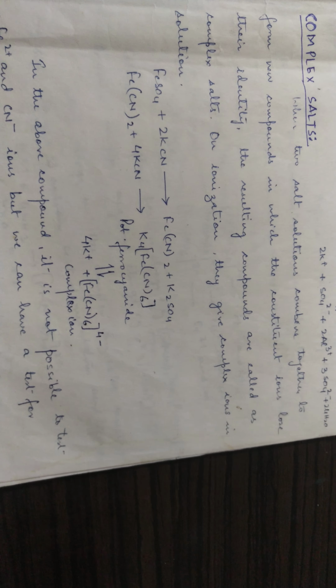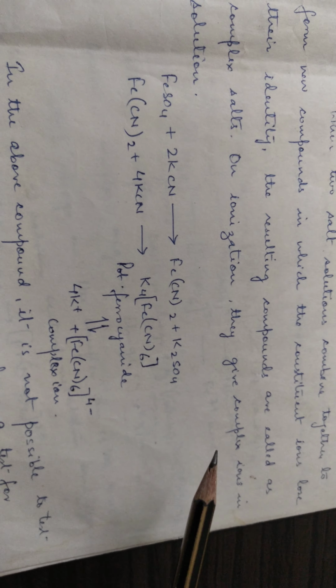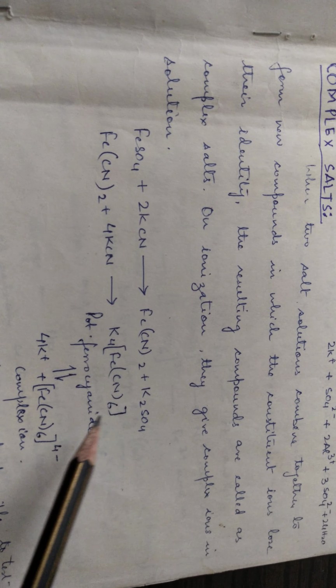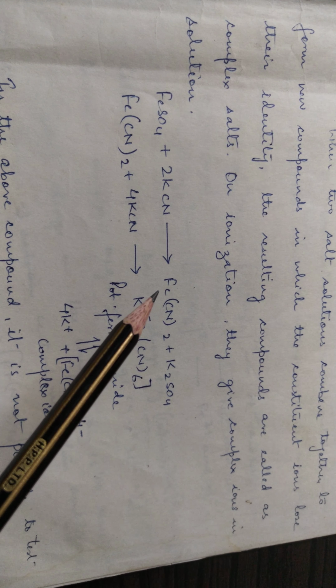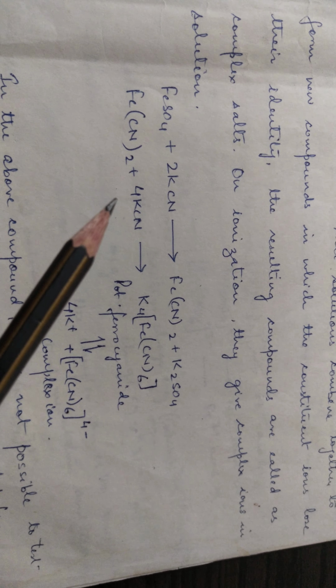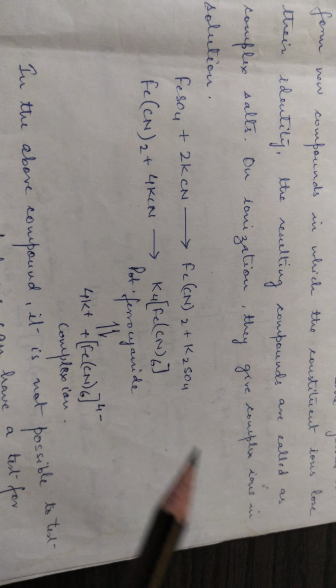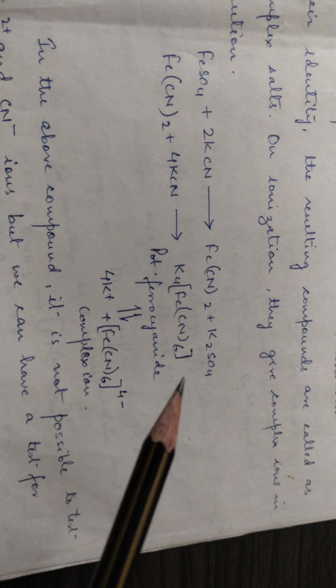For example, if we combine ferrous sulfate with potassium cyanide, we get a ferrocyanide ion, Fe(CN)2, and potassium sulfate. Now when this ferrocyanide ion is again combined with potassium cyanide, we get a complex salt, potassium ferrocyanide.